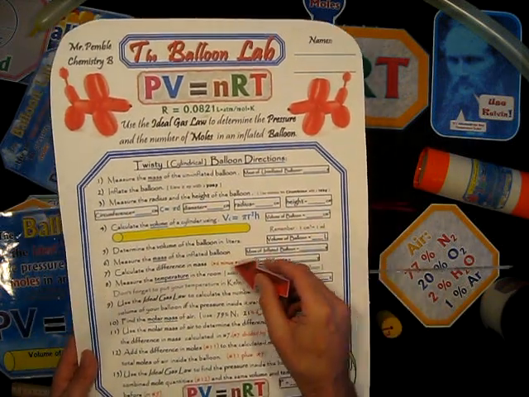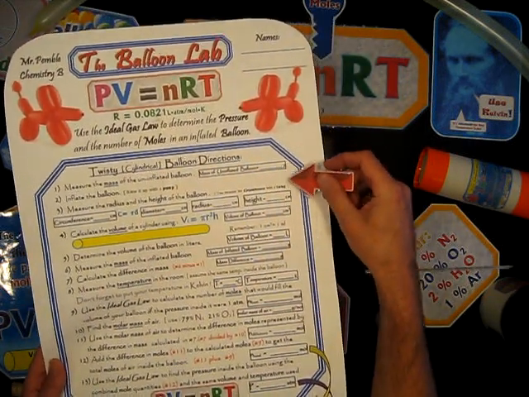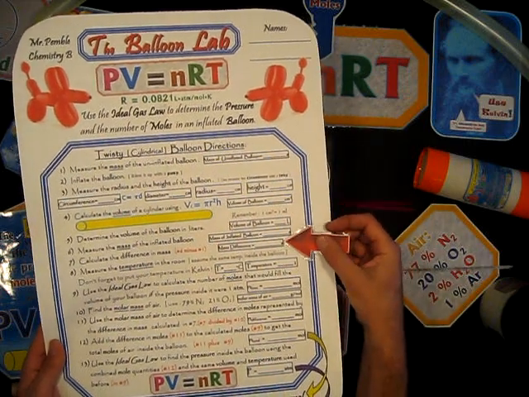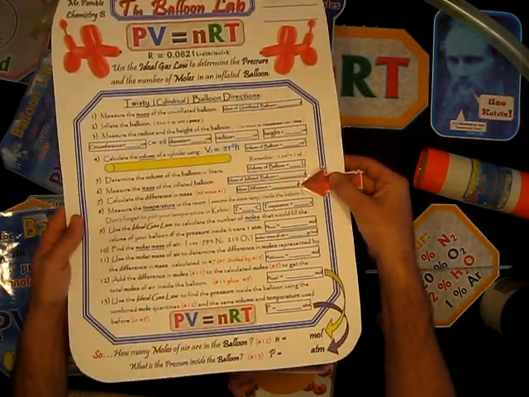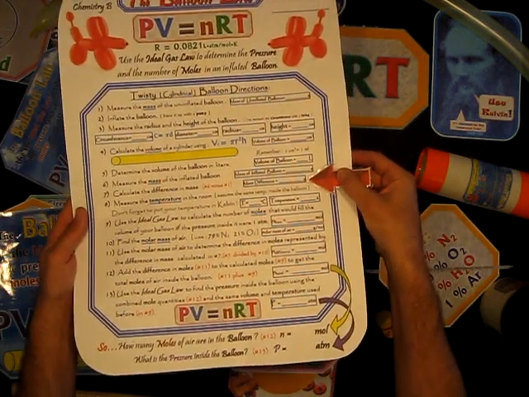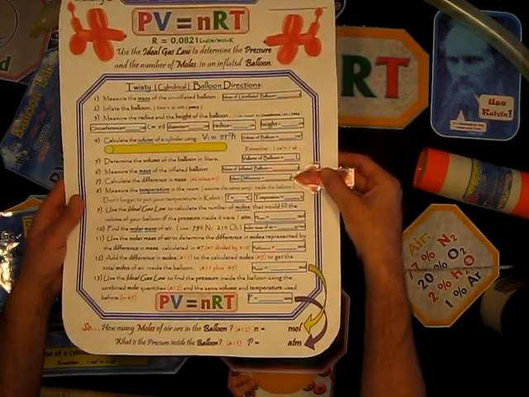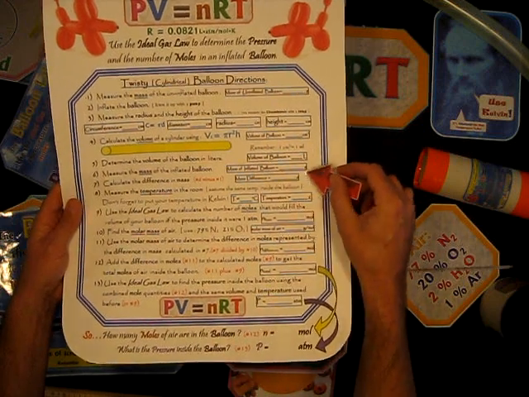Okay? So the mass difference right here, you're going to calculate by subtracting. It's going to be a very small mass difference. This is number 7. The reason it's so small is because gas is really light. Gas is rare. It's rare air. Okay? Using that mass difference, that's grams.